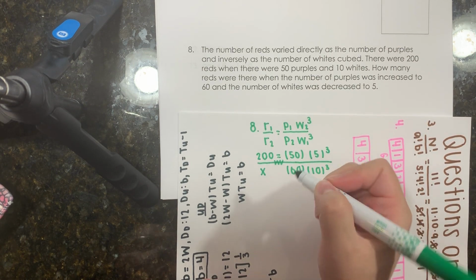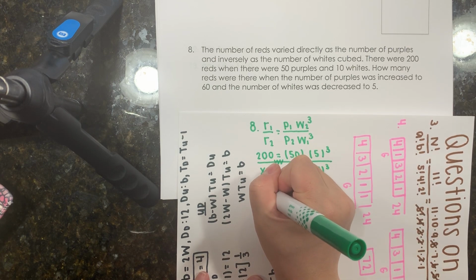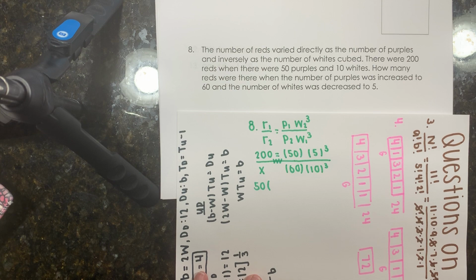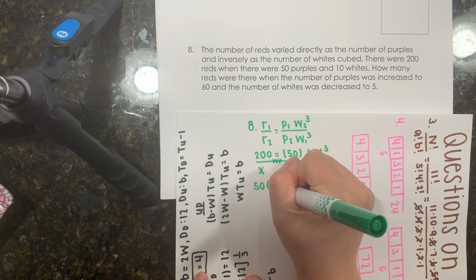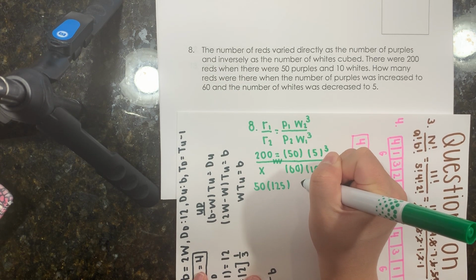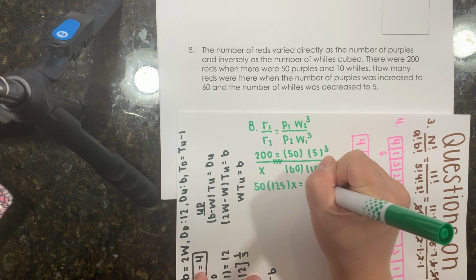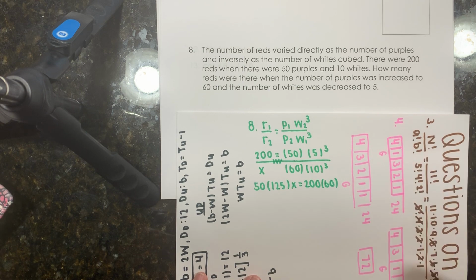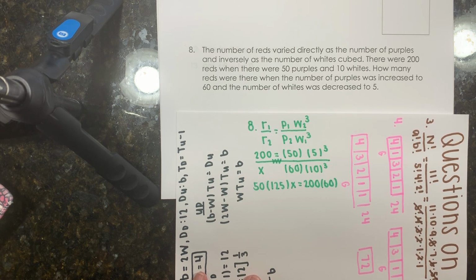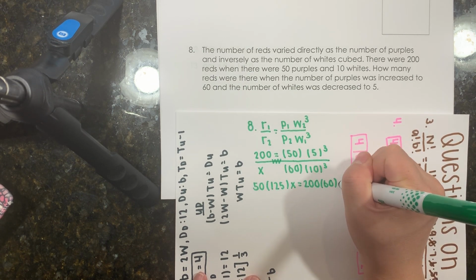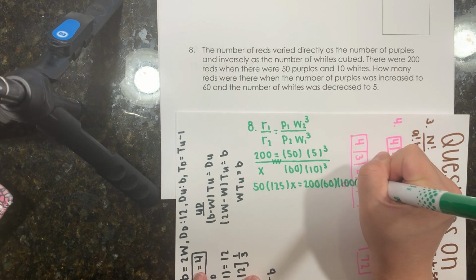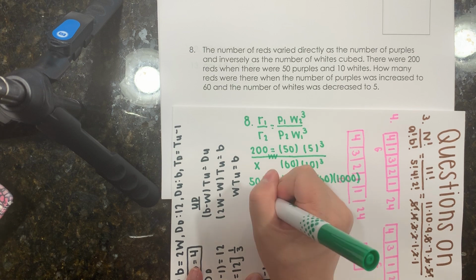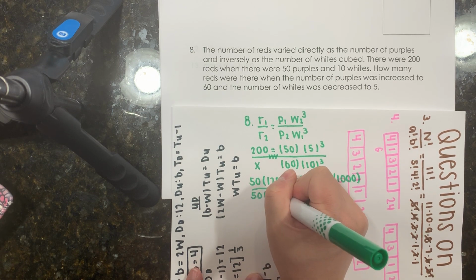So now I'm going to cross multiply. So I have 50 times 5 cubed, which is 125, x equals 200 times 60 times 10 cubed, which is 1,000. Sorry, I had to write over that last problem. And then we're going to divide both sides by 50 times 125.